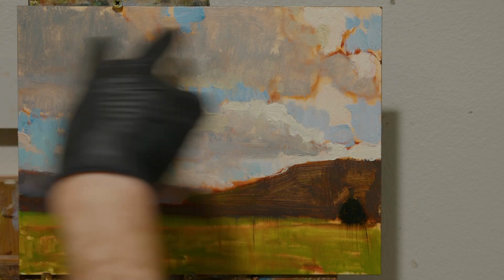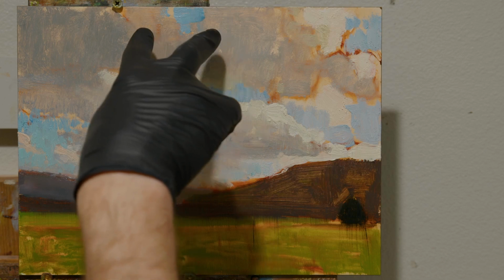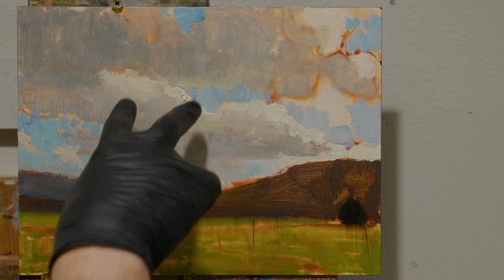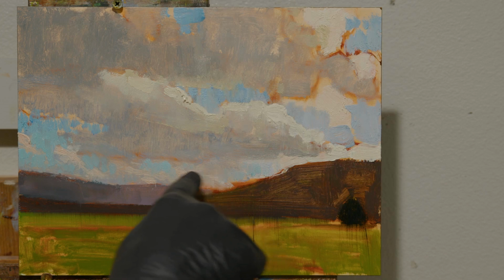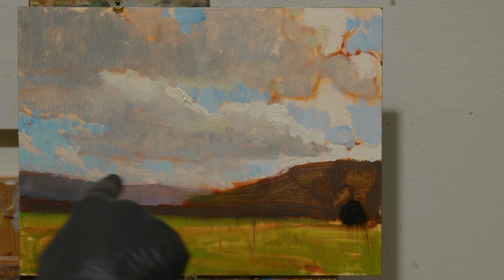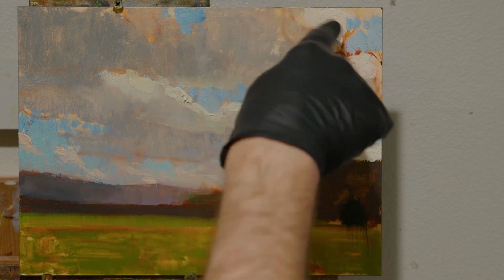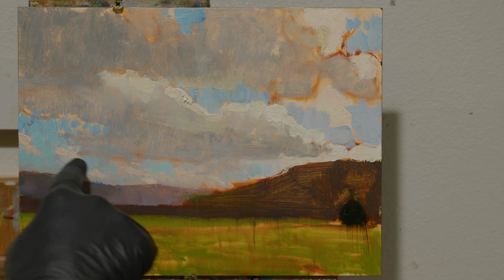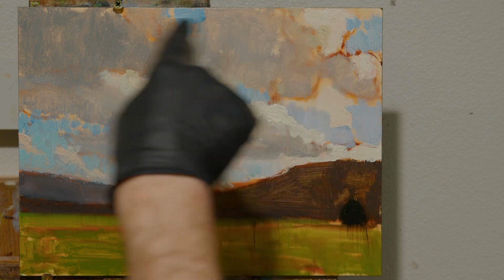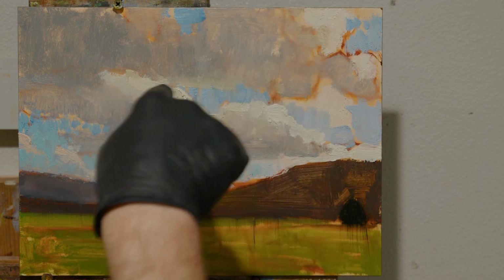Also, the darks, the shadows in the clouds, as they go back in space, as they recede, they get almost the same value as the sky and quite a purple gray. The whites, as they recede and go away from us, get darker and warmer. So the closer the white to us, the lighter and cooler.